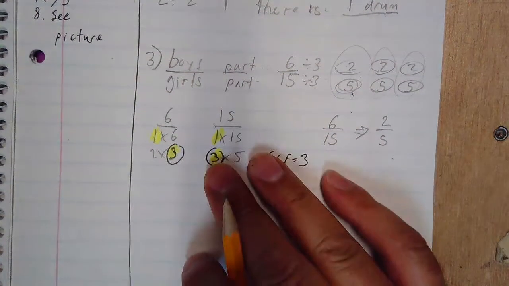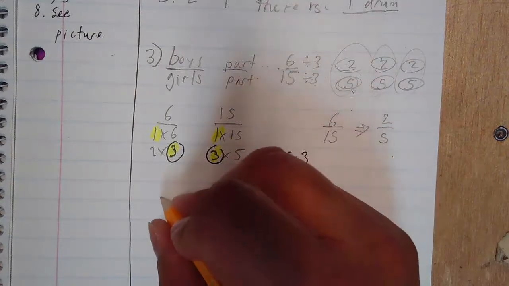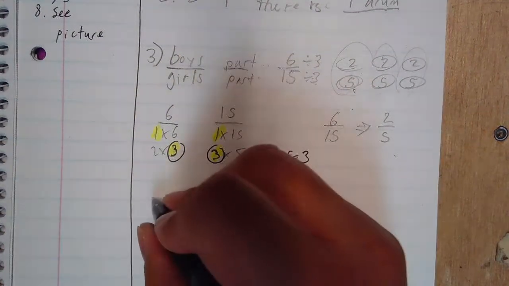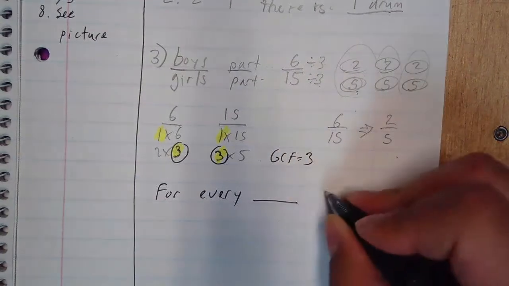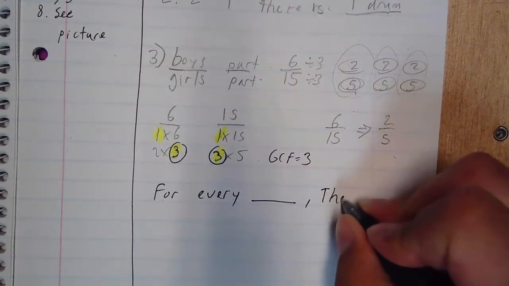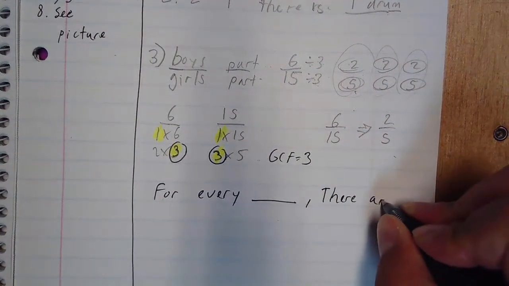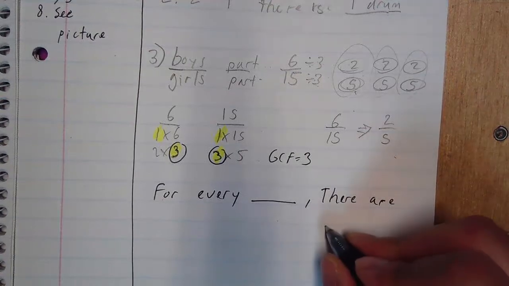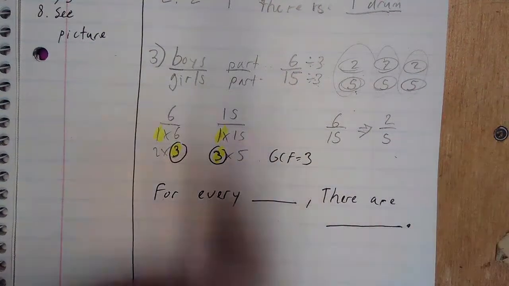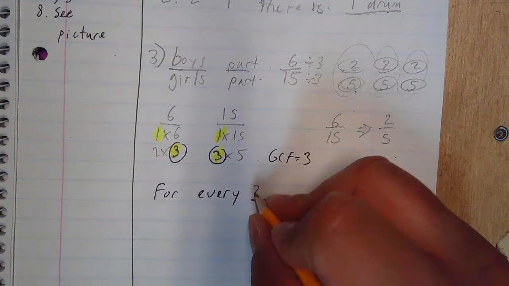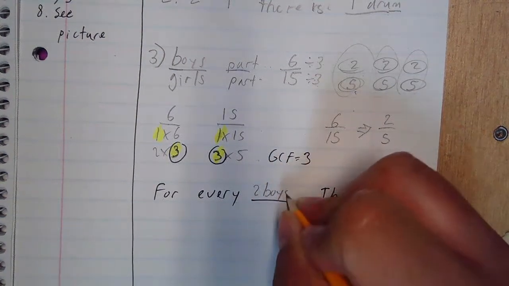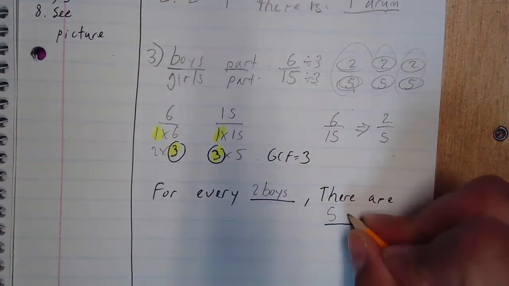And of course, now you've got to write the English part to part. You know what's coming. For every blank, there are... Now, maybe you realize this, maybe you don't. I'm just giving you one way to write it. You might have your own way to write this, but it's up to you. You choose what works best for you. So for every 2 boys, there are 5 girls.